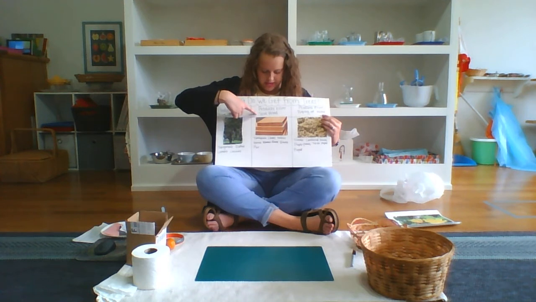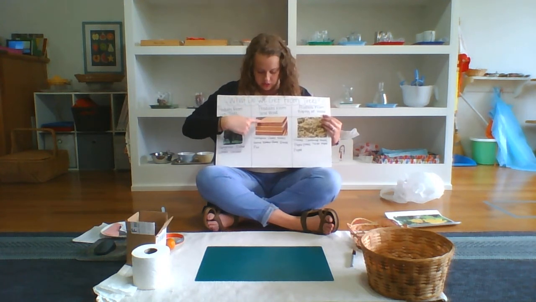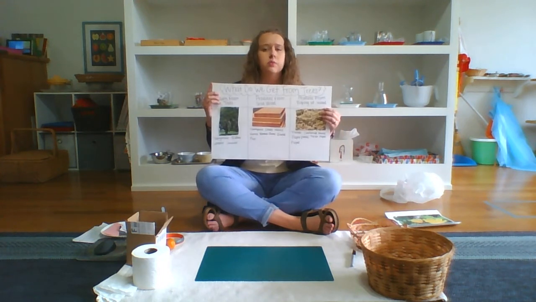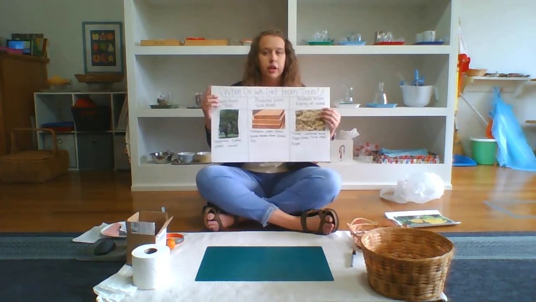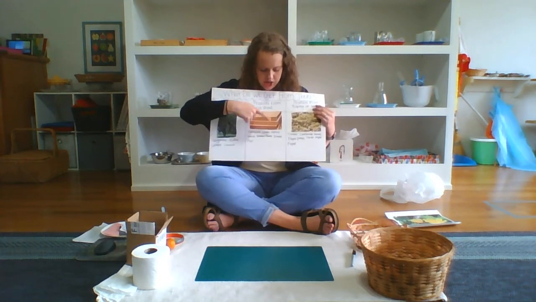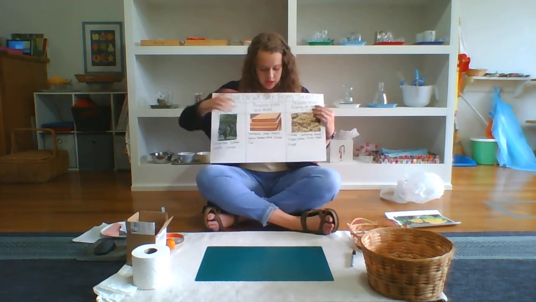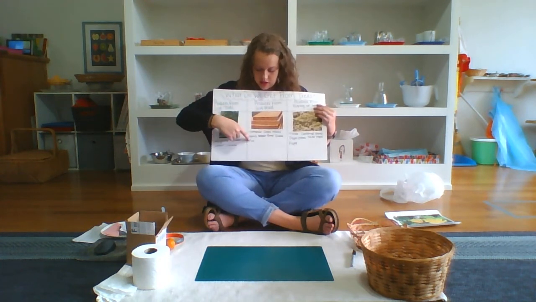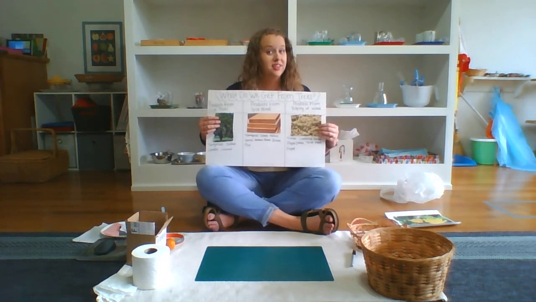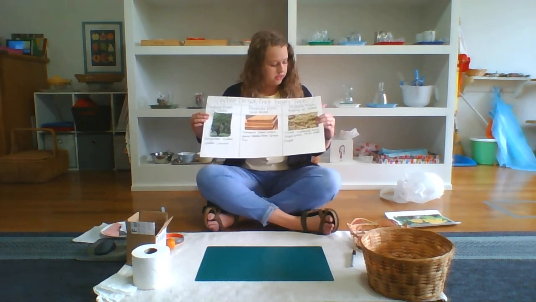And then over here we have products from solid wood. So here's a picture of some lumber. Remember what solid wood is? When we cut the tree down and cut it up and use that wood to make things like toothpicks, chairs, tables, homes, wooden floors, boats, beach piers. Can you think of some other things?